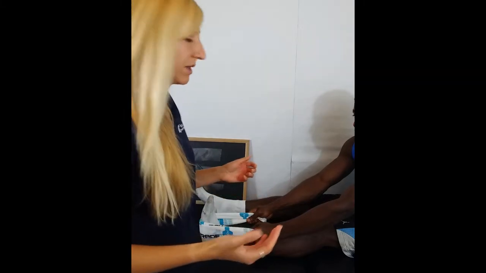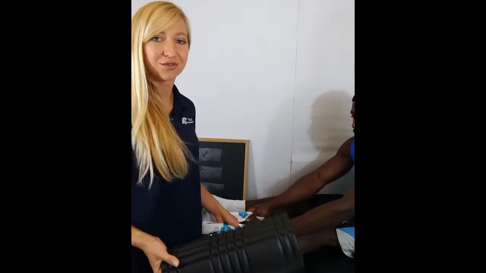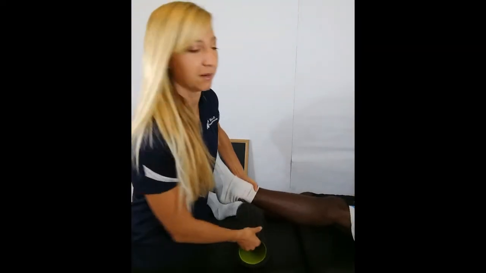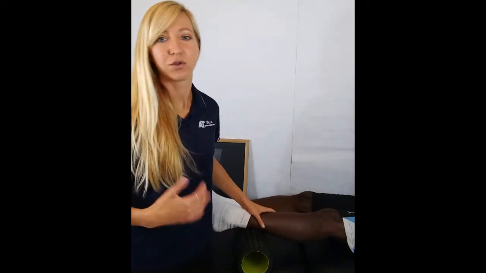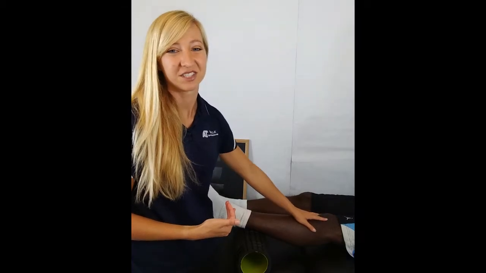And then another great thing that you can do that you may or may not be familiar with is foam rolling. Foam rolling is a great way to help loosen up tight muscles, especially if you run a lot, you jump a lot, and put a lot of stress on your ankle and your calves and your knees. Likely those structures are going to be tight.